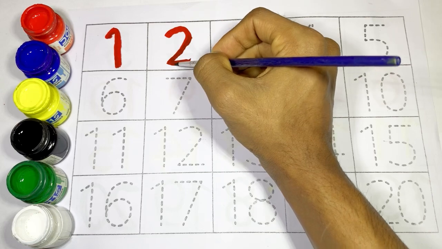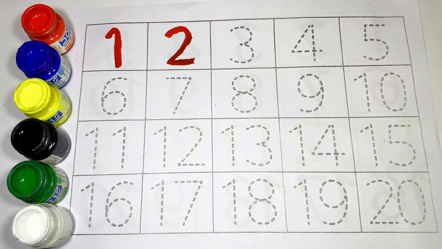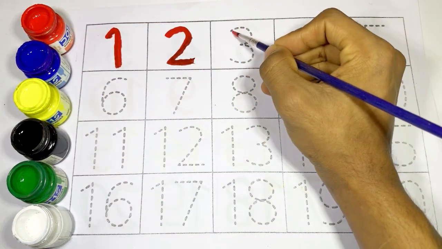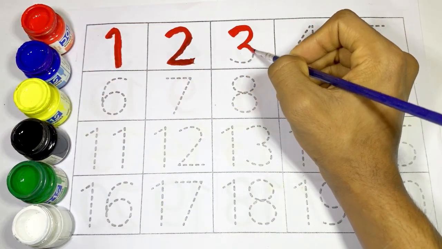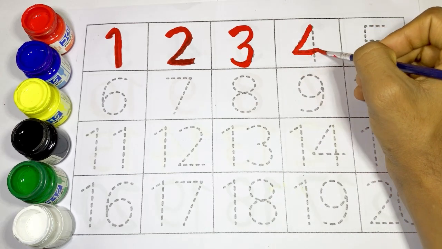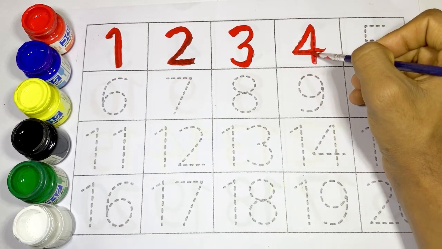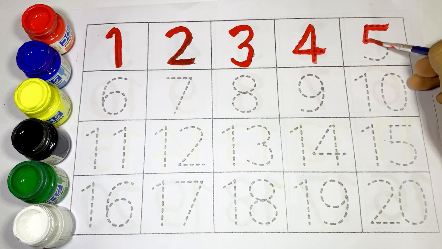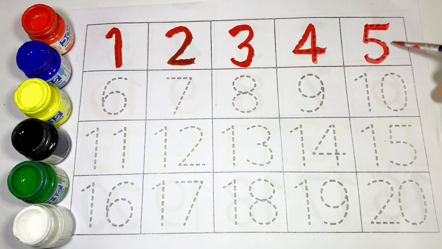T-W-O, 2. Kids, next 3. The numbers of 3, and use red color. T-H-R-E-E, 3. 4. F-O-U-R, 4. 5. F-I-V-E, 5. Kids, next 6.